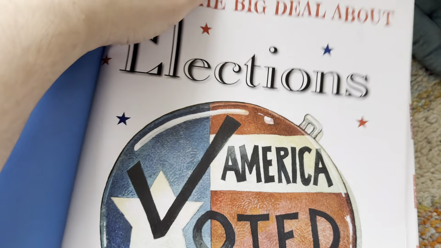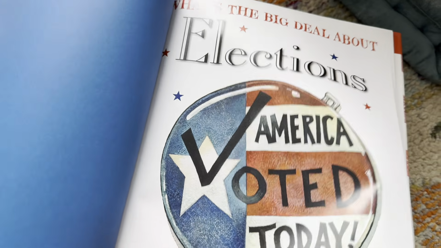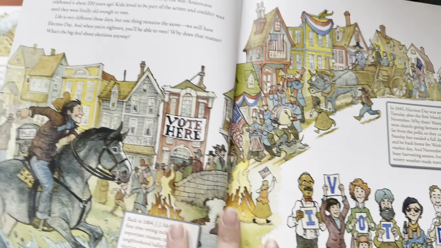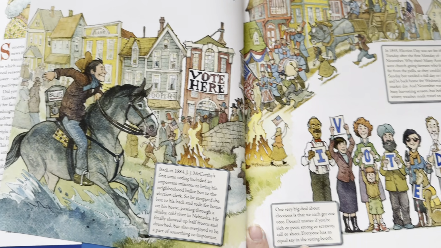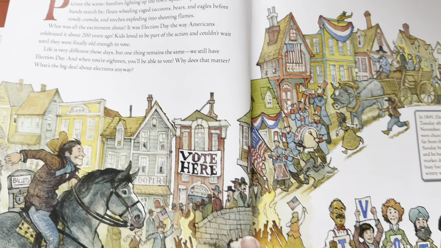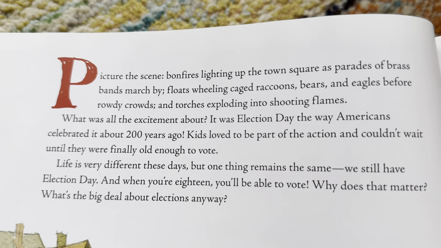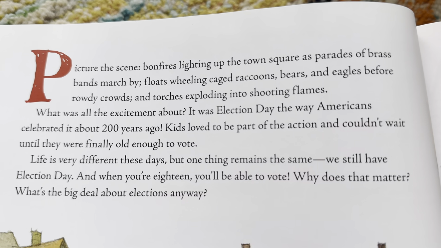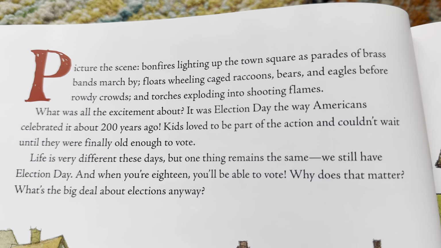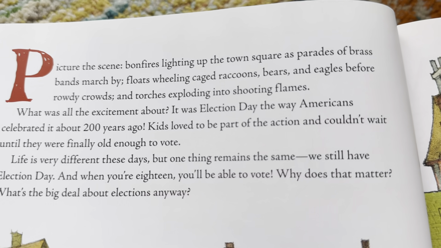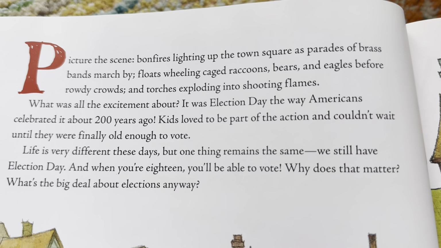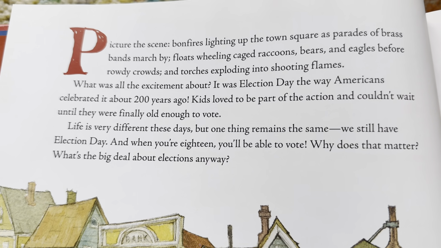So I personally like the big hardback one. If you can find the big hardback one and you like this, I like it because the illustrations are super cool. So it's done in narrative. Picture the scene, bonfires lighting up the town square as the parades of brass bands march by, floating wheeled, caged raccoons, bears, and eagles before rowdy crowds and torches exploding into shooting flames.